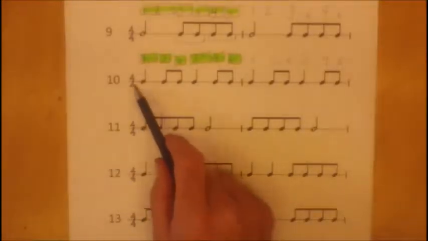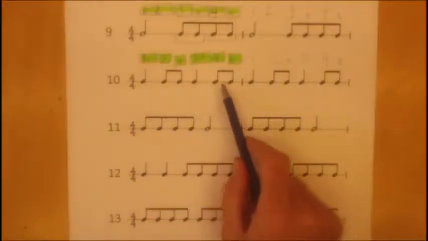3, 4, 1, 2 and 3, 4 and 1, 2 and 3, 4 and.